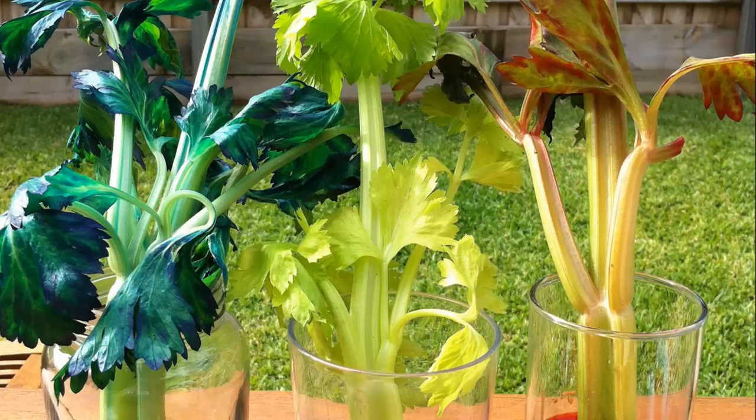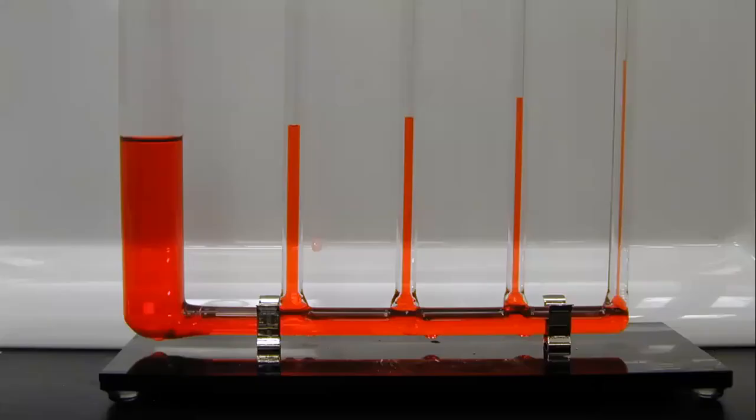Now this shows how plants actually take up water. Very tall plants, very tall trees, right from their roots to the tip of their leaf, the water flows by capillary action against gravity. Now this is a beautiful capture about capillary rise in different diameters of capillary tube.